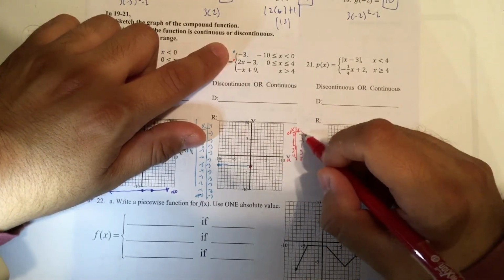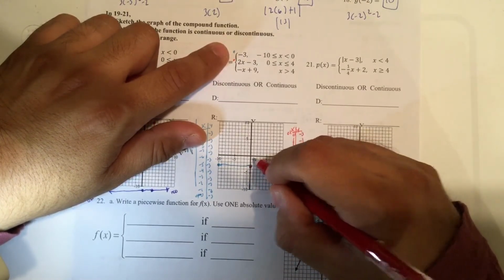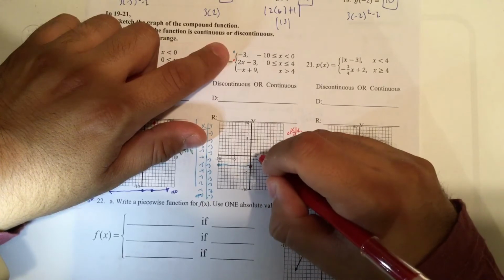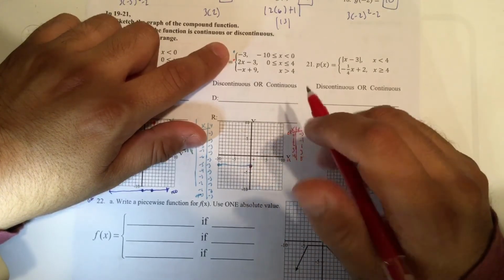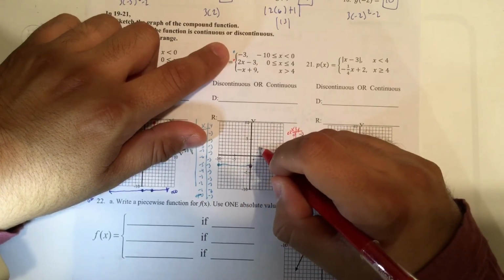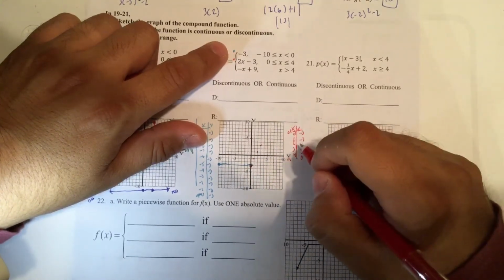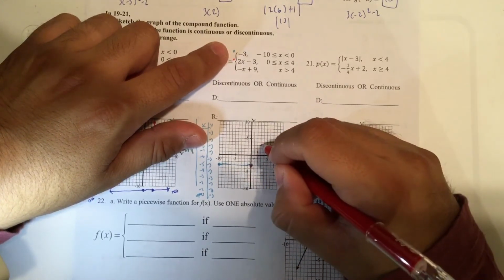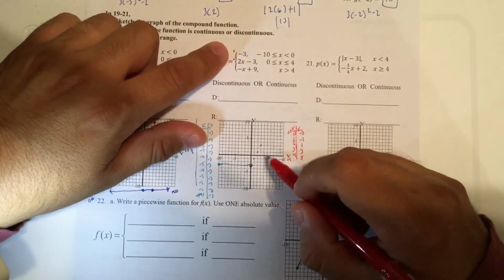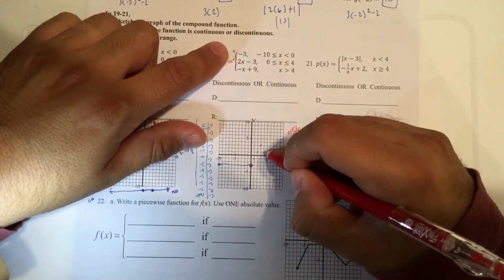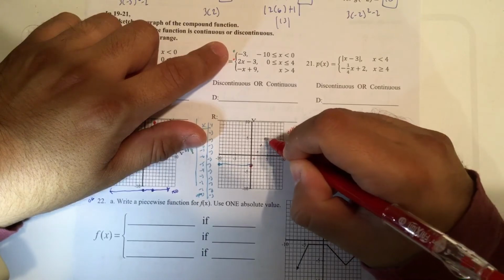All right, so let's see this. So 0, negative 3, 1, negative 1, 2, 1, 3, 3, and 4, 5. Did I get 4, 5? No, I did not. 1, 2, 3, 4, 5. There we go. Closed circle there.